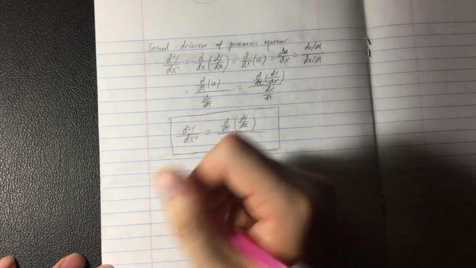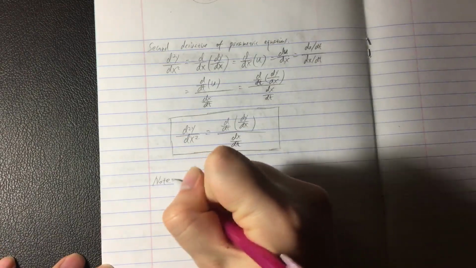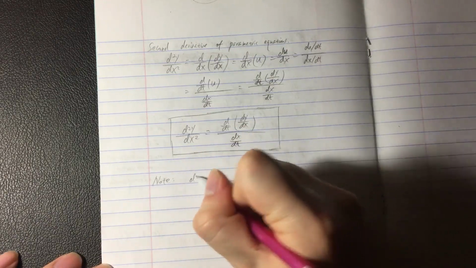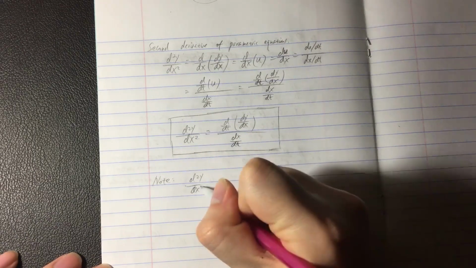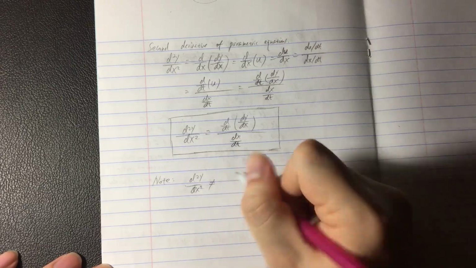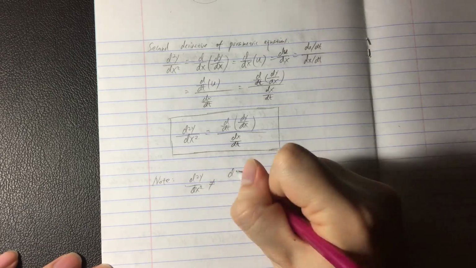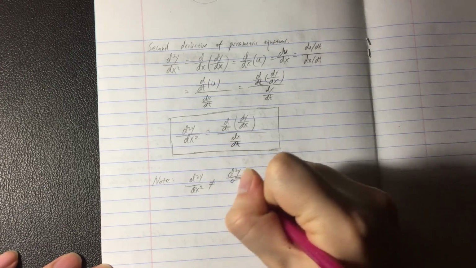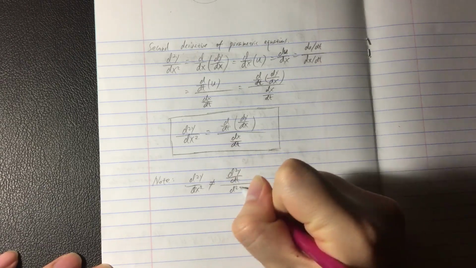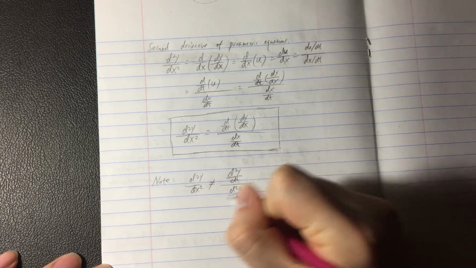Now, be very, very careful. Let me tell you some common mistakes. The second derivative is not the second derivative of y over the second derivative of x with respect to t.